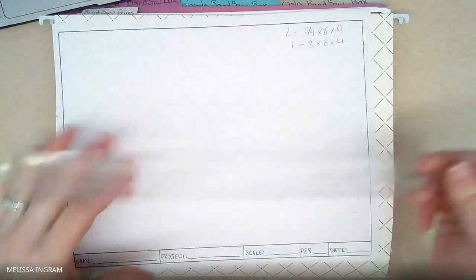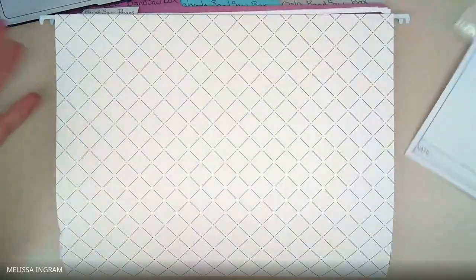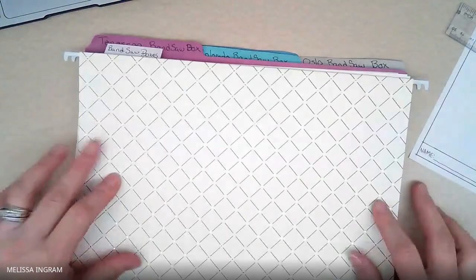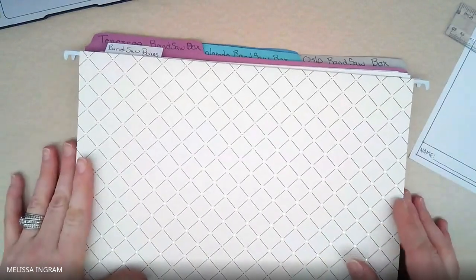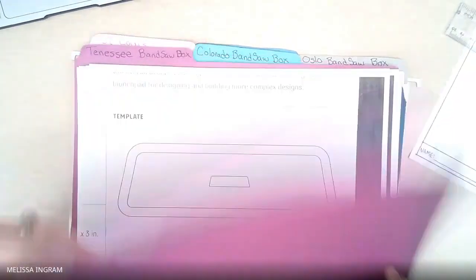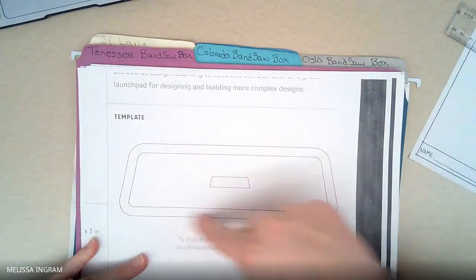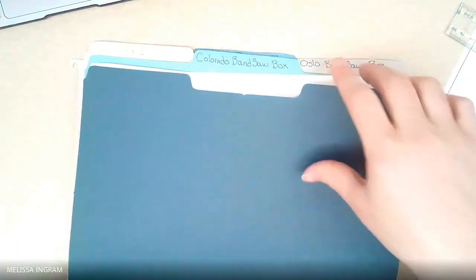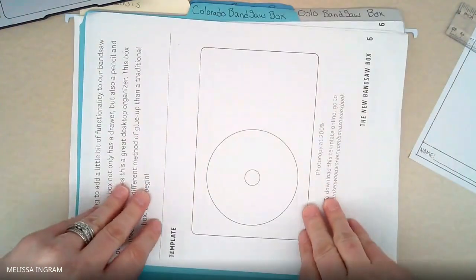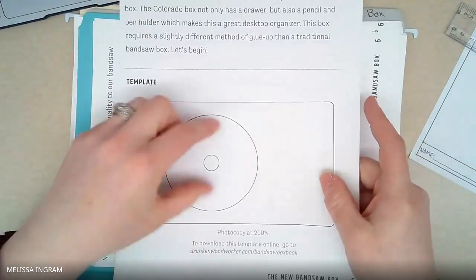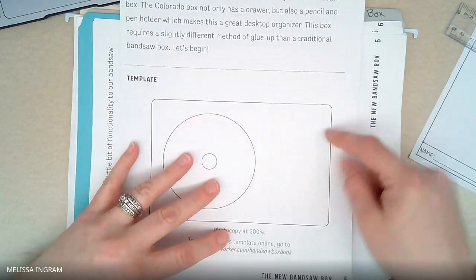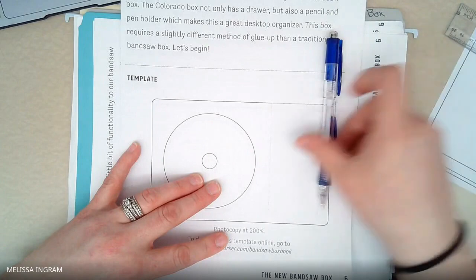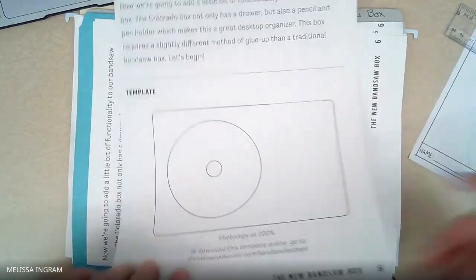All right, so when we start our plans, we need to decide which set of plans we're going to use. Here in this folder on my desk in the gold bin are all of your different plans. So for the Tennessee box, you would look in there and here is your photocopy. This is going to be real size for the box that you're creating. This is the Colorado, the one that was missing in the video. So you would have a drawer right here that comes out, but then this piece right here in the middle of your box is going to be hollow. So you could put pencils and other items in that little slot.